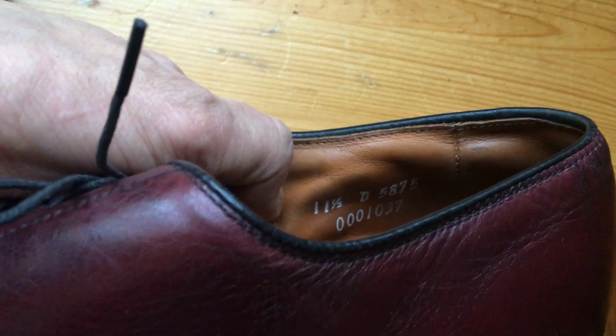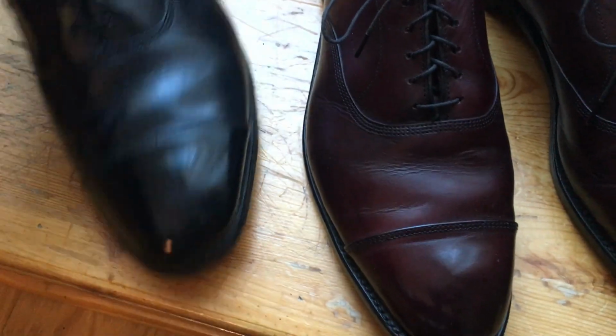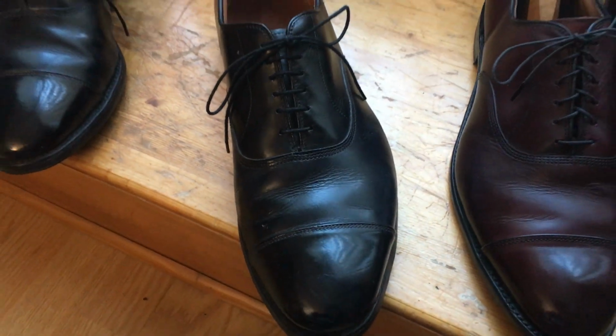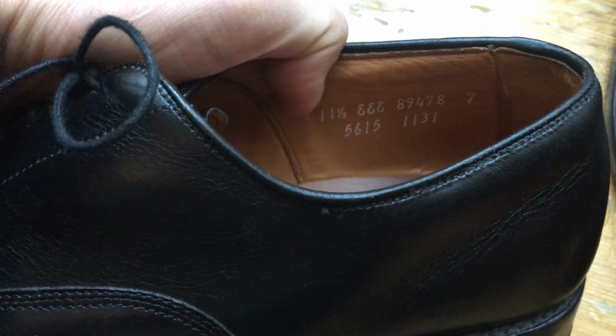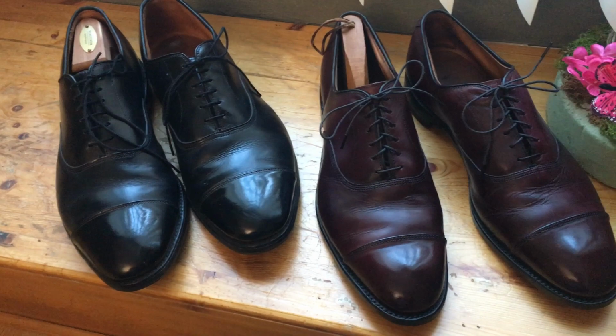Okay, now D is a standard width, if you can see there. So it's 11.5 D. D is the width, it's standard. I have another more in-depth video on this. Here are my 11.5 triple E's, okay? You can see there, 11.5 triple E. So what that means is these are the same model shoes, same last, same everything except the width.